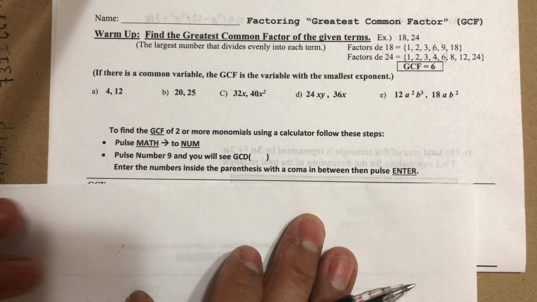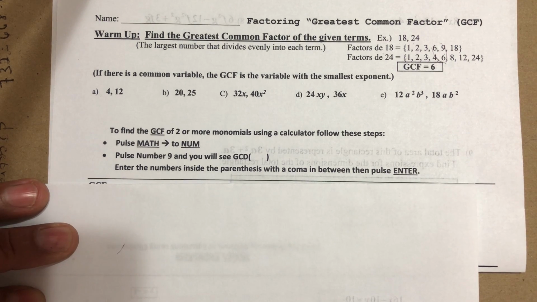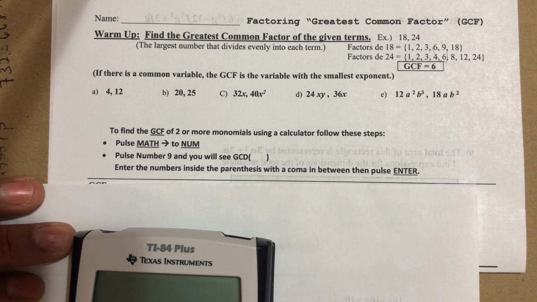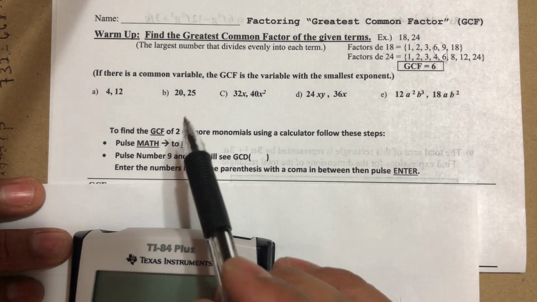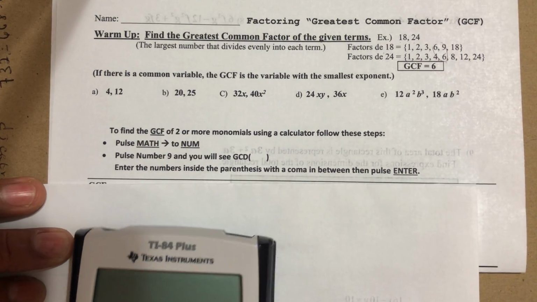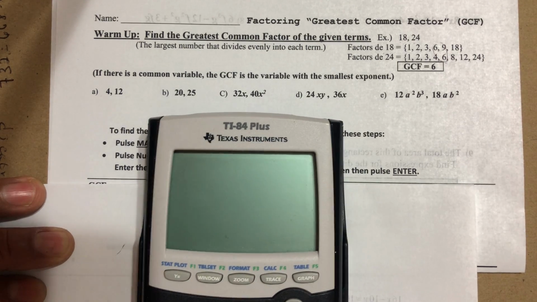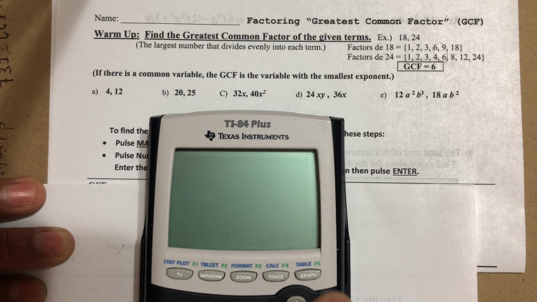So, let me go back now to English. Okay, kids, we're supposed to know what the greatest common factor is, because now that we're going to factor, we have to find the GCF first, okay? It can be a GCF of a binomial, a trinomial, or any other polynomial, okay? In this case, because we're not in the classroom and we don't have that much time, I'm going to show you how to find the GCF in the calculator.